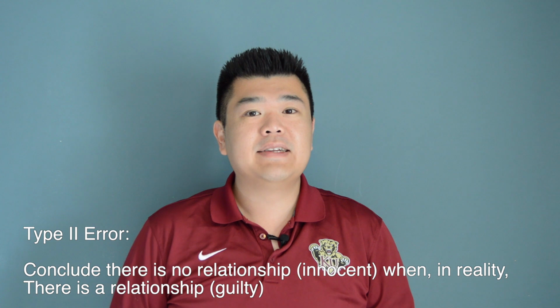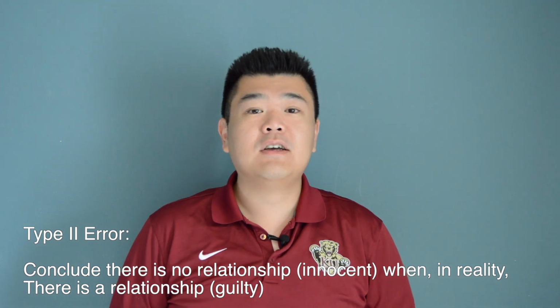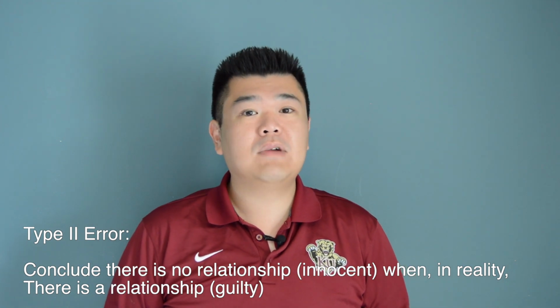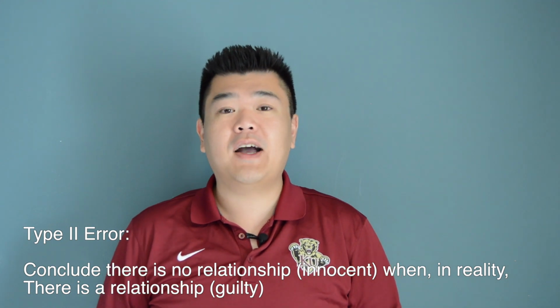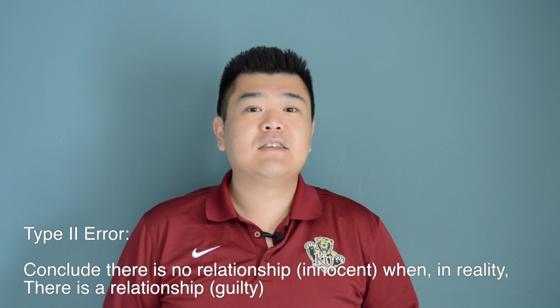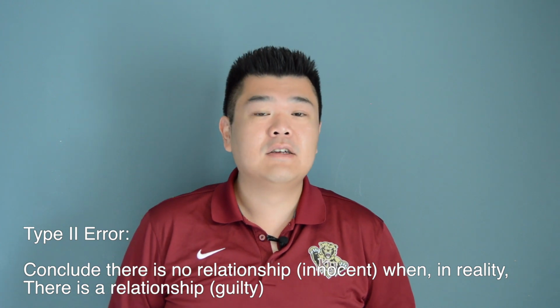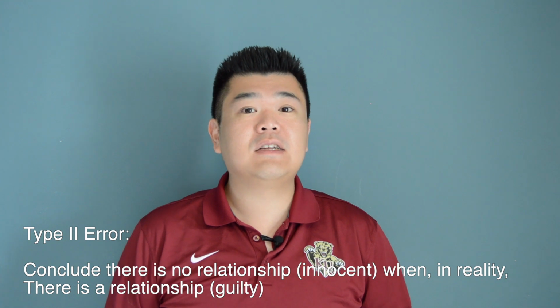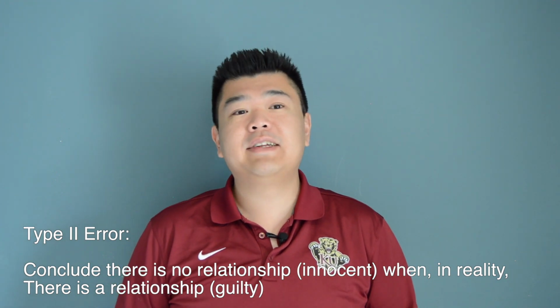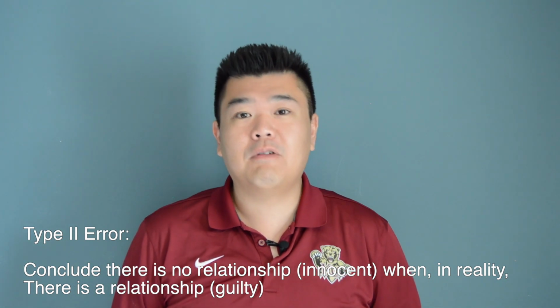So conversely, we can make another error. The other error is that we can actually have a guilty person, or a guilty variable. In reality, X causes Y, or in reality, the defendant did commit the crime, and based on the evidence, we conclude that the person is innocent. In that case, we would call that a type 2 error in statistics. A type 2 error is the equivalent of setting a guilty person free.